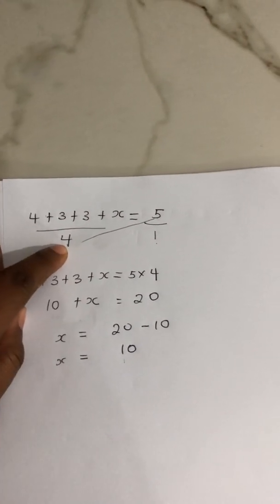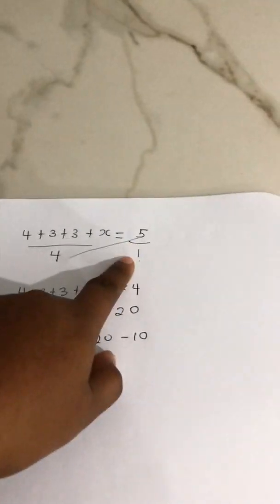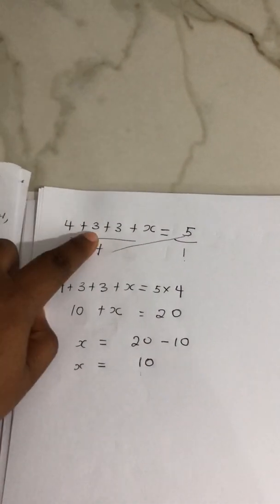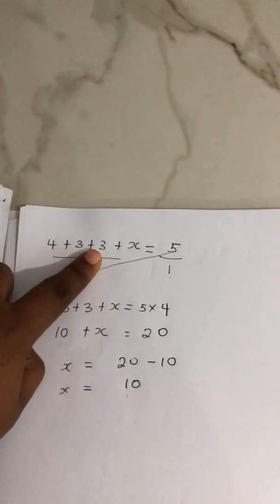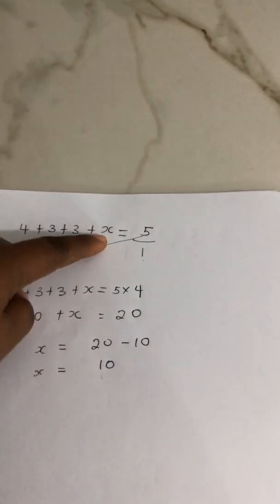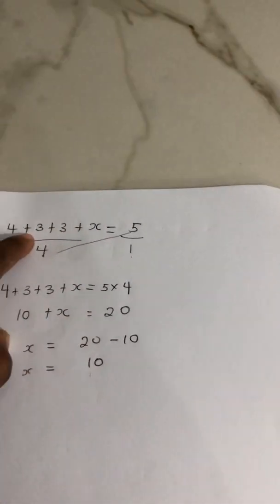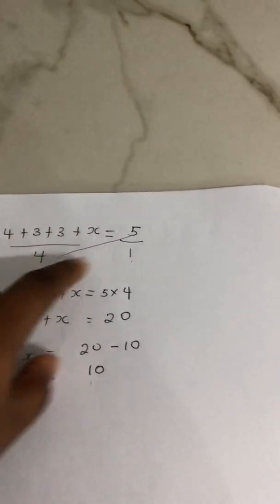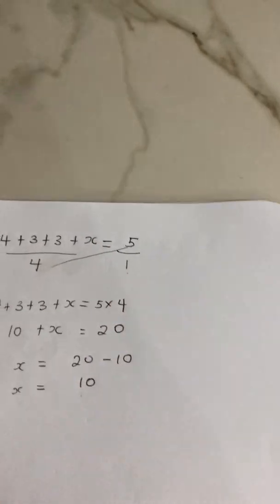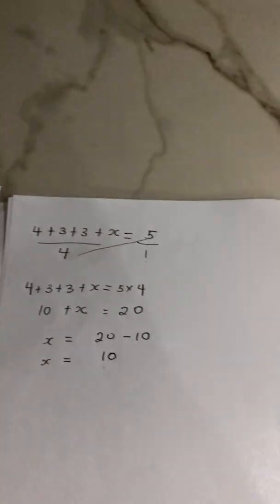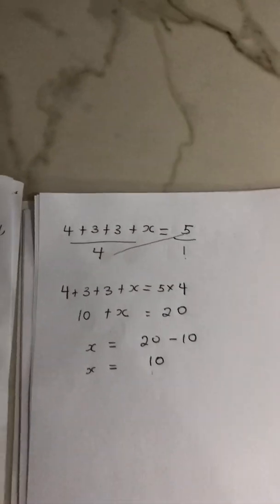So that means it is 4 plus 3 plus 3 plus 10, all divided by 4, will give you 5. Let's try it. 4 plus 3 is 7, 7 plus 3 is 10, 10 plus the x which we found, which is also 10. So we have 20 here. 20 divided by 4 is giving us the 5. So now we know that our question and our answer is correct.